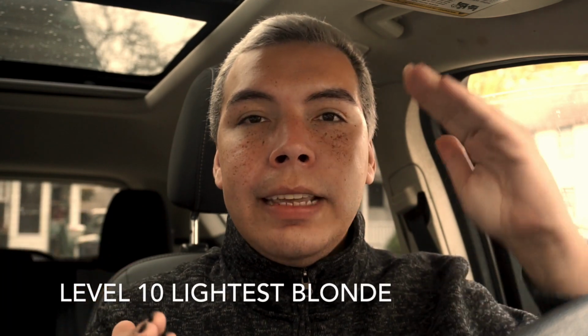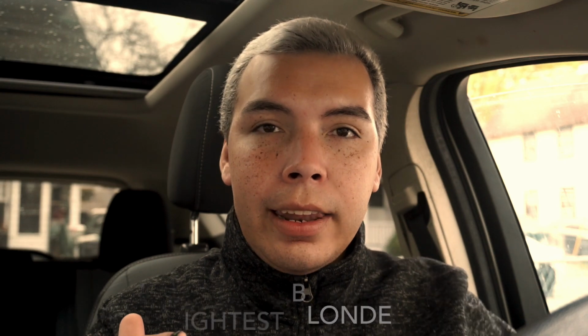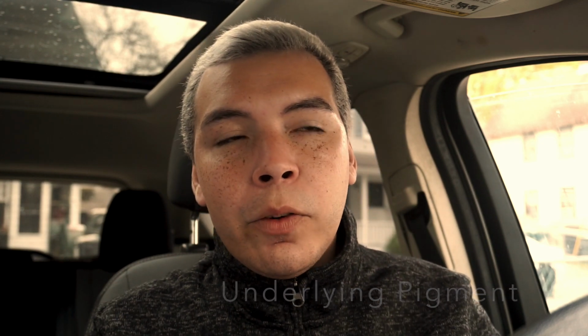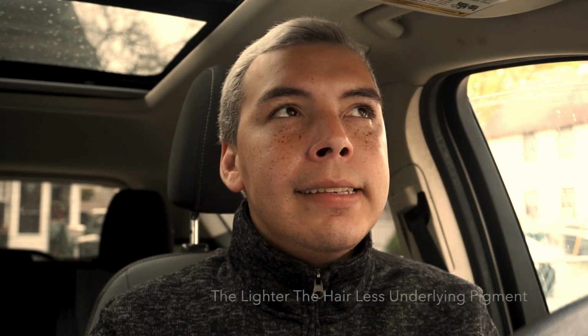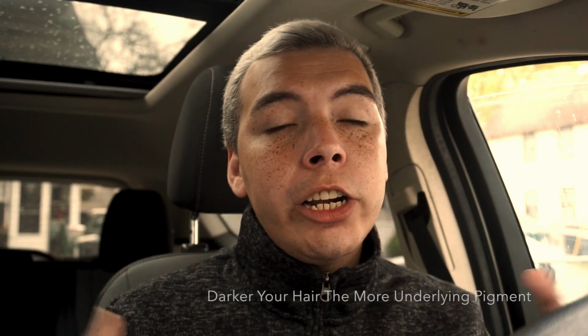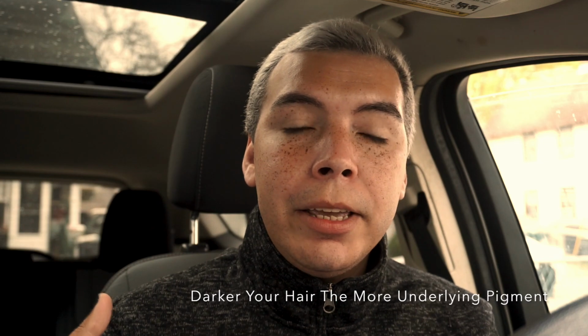Now, where you have these 10 levels of color and hair levels, you also have something called underlying pigment. Now, as I was saying before, where you have that black and you see almost like a black blue, or if you have a nice brown and it has like that reddish hue to it in the sunlight, everybody's hair is made up of underlying pigment. Basically, if you're a blonde, the less underlying pigment you have. The darker your hair is, the more underlying pigment you have.